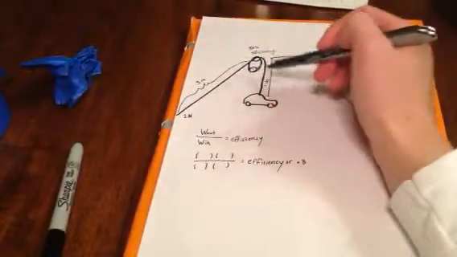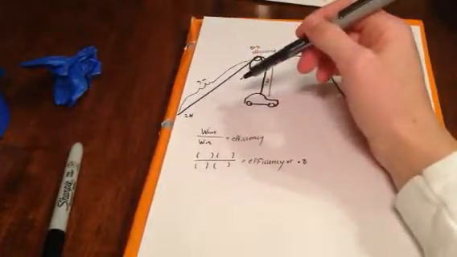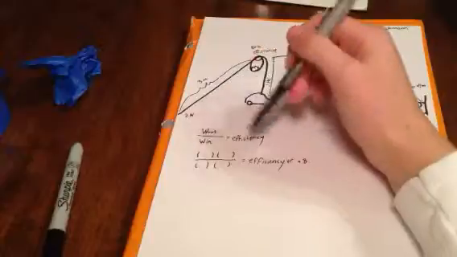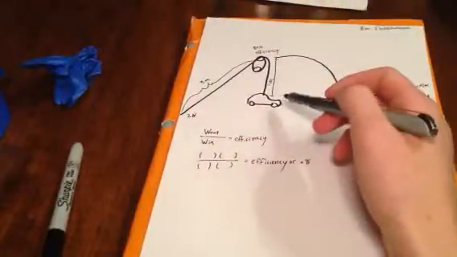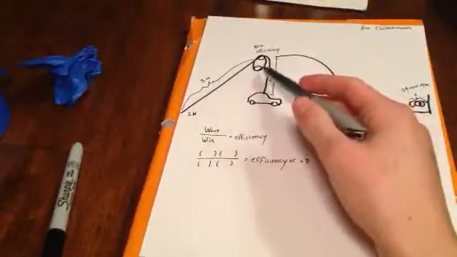The distance you have to pull to hoist this 1 meter is 3 meters, and the force with which you have to pull to hoist it 1 meter is 2 newtons. So let's start by trying to find the mass of this car through this pulley system.